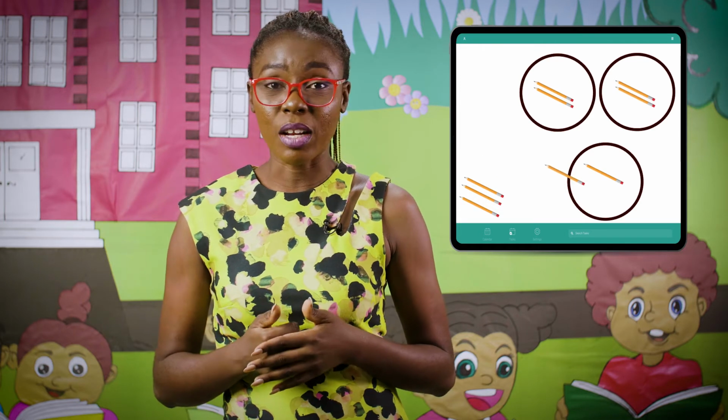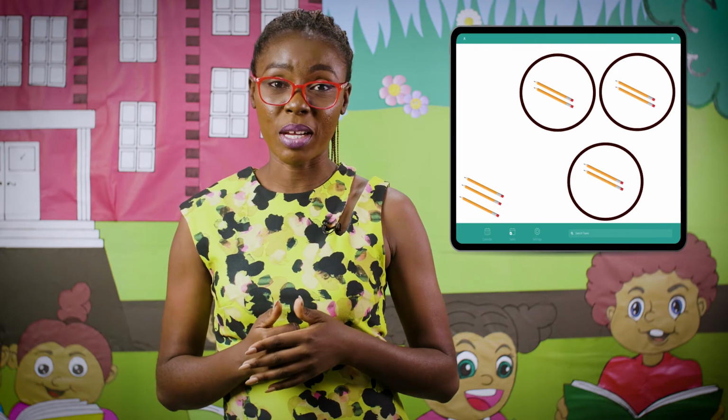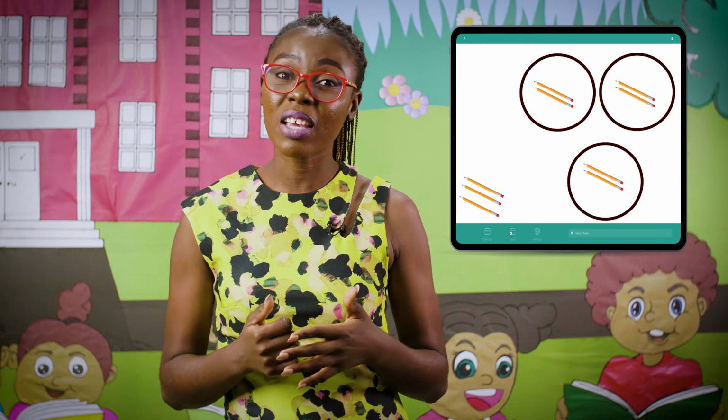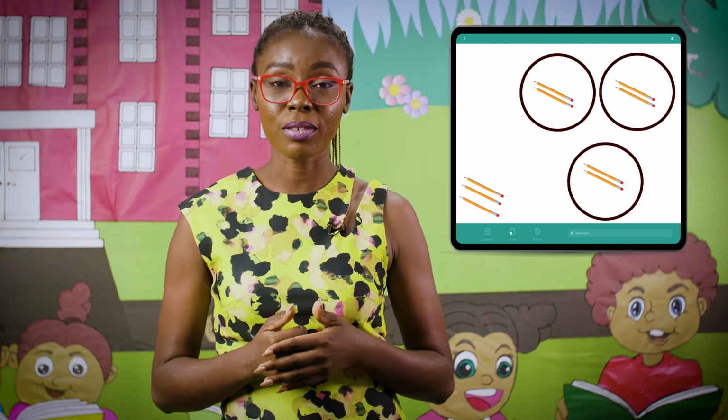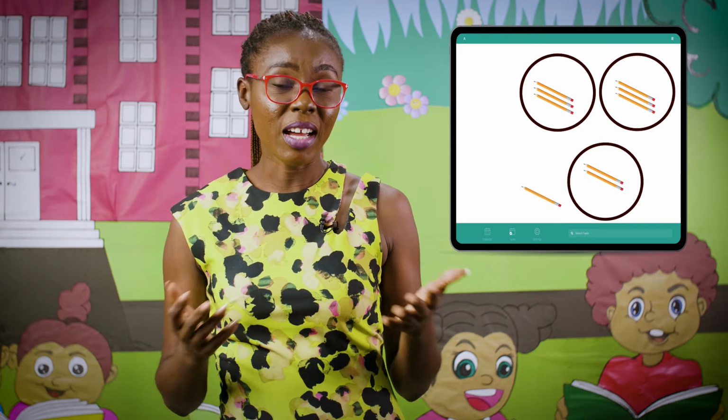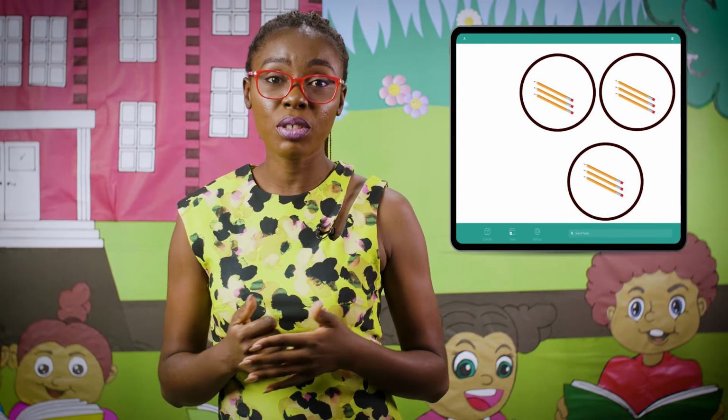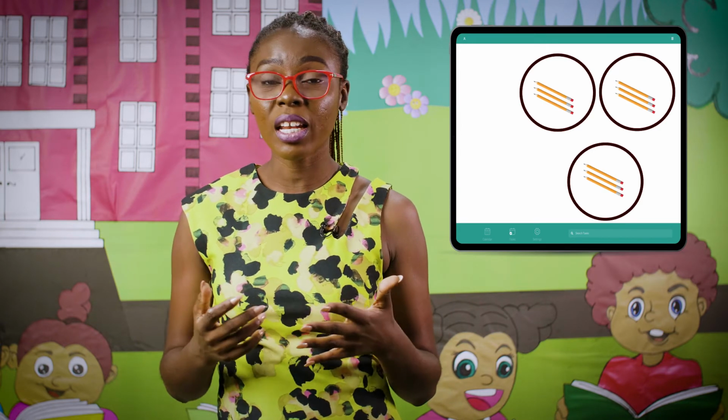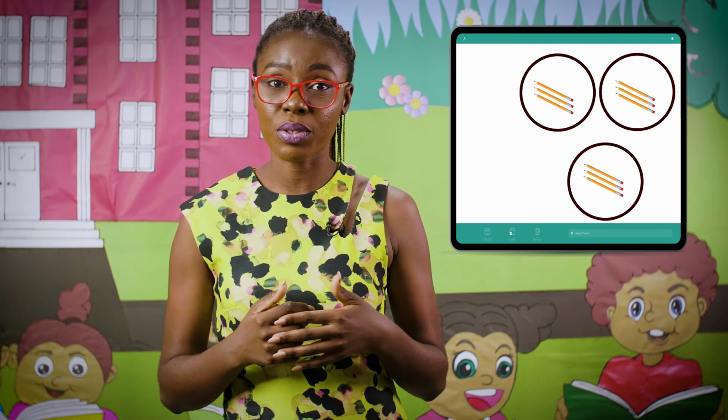Now that we've done that, we still have leftover pencils. That means we can still give each group another pencil. Now that we are done sharing the pencils into 3 groups, we notice that each group has 3 pencils each. The pencils have been shared equally amongst the 3 groups.